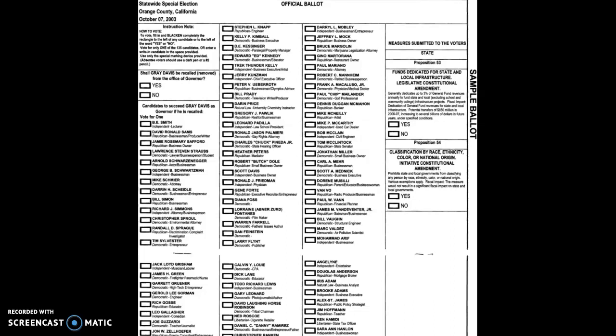Hey, everybody, we're going to make it real and talk about what happened in 2003 with the recall election of Gray Davis, who was governor of California. What you see right here is a recall ballot where there are two sections to it. The first section asks the question, shall Gray Davis be recalled or removed from the office of governor? And the second one has a list of candidates who are ready to succeed Gray Davis as governor.